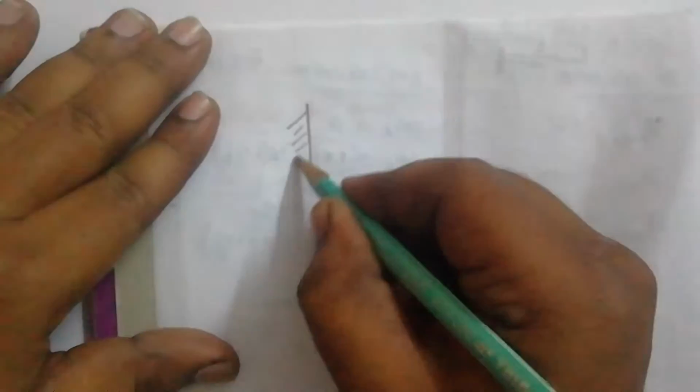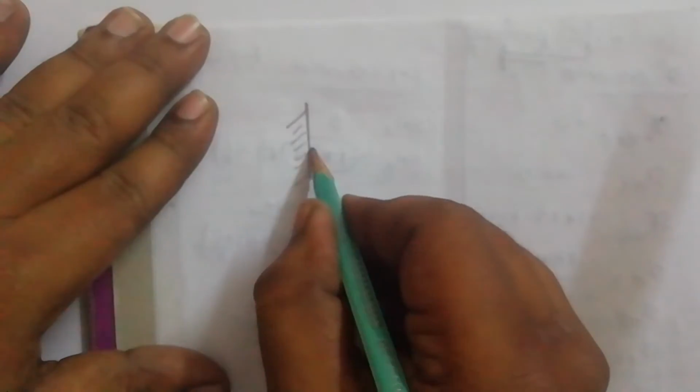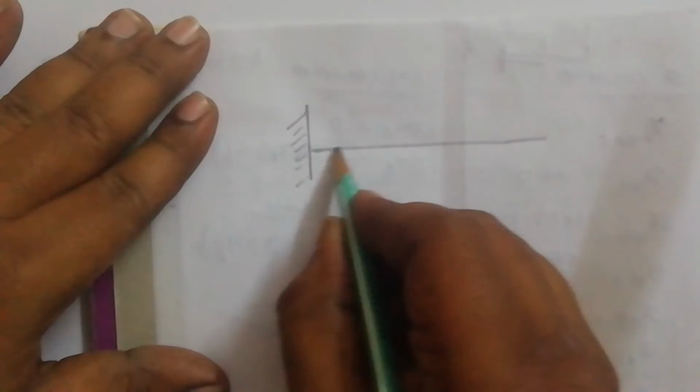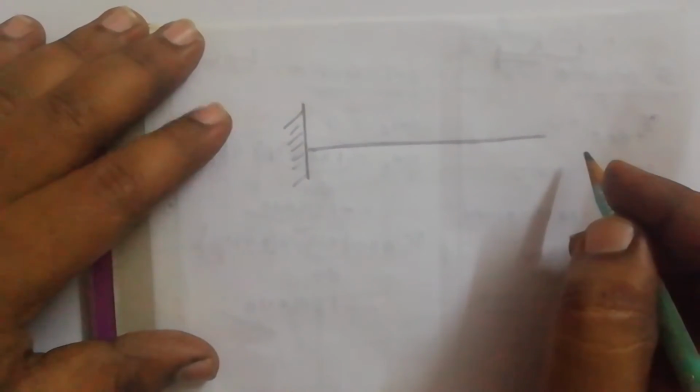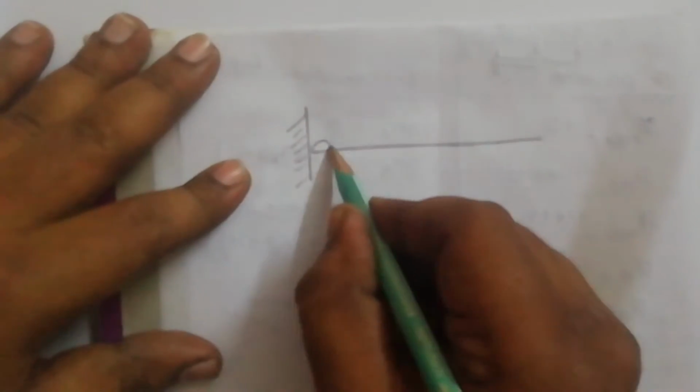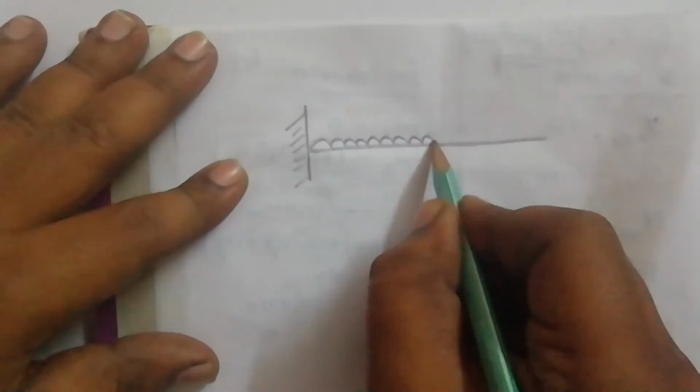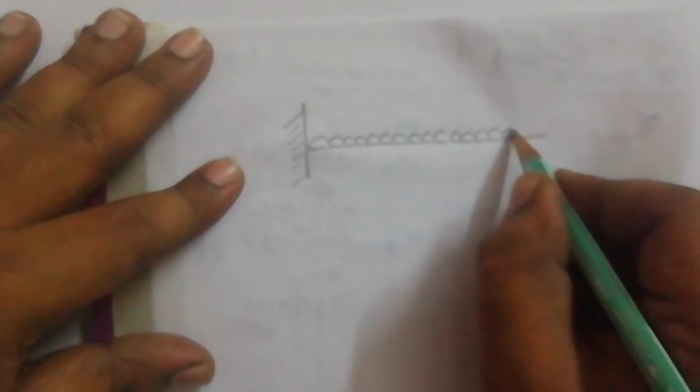So let us draw the first question. We will convert it into a diagram, then we will try to solve it. When we convert it into a diagram, the first thing we have to understand is that it is given as a cantilever. So let us first draw a cantilever. A cantilever is one side fixed, another side free. So one side I have fixed, another side I am drawing the free end. Once you are done with this, they are saying there is a UDL for the entire length, so I have drawn it over the entire length.